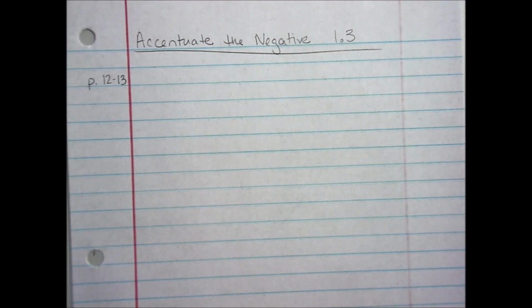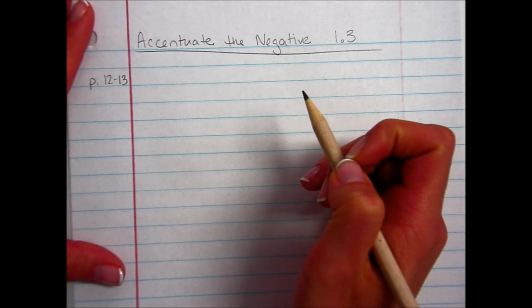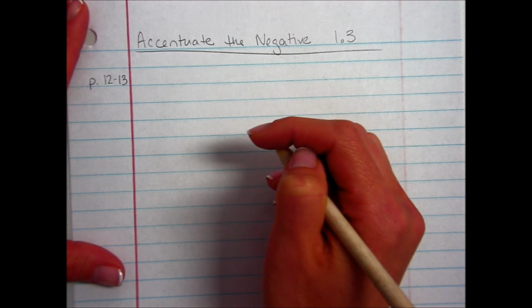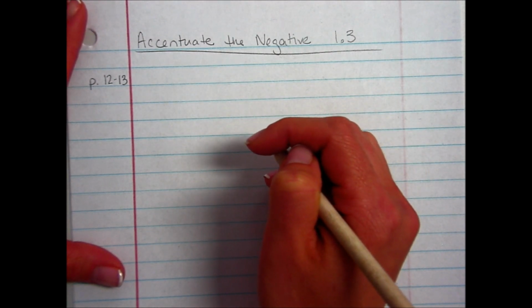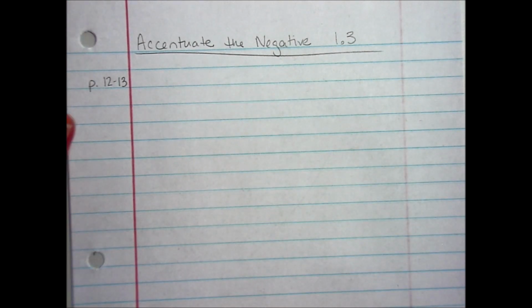Alright, today our lesson is Accentuate the Negative, Chapter 1, Lesson 3, starting on pages 12 and 13. So today we're going to focus on the change in temperature. The first paragraph is talking about the National Weather Service keeping a record of temperatures of different places over time. It starts with telling us the world record for the fastest rise in outside air temperature occurred in Spearfish, South Dakota.